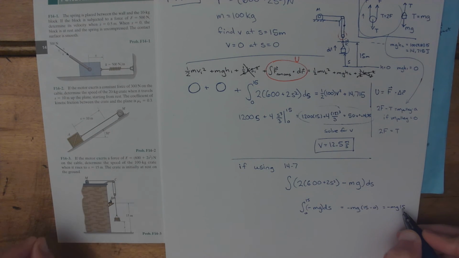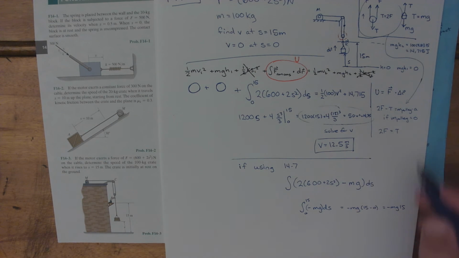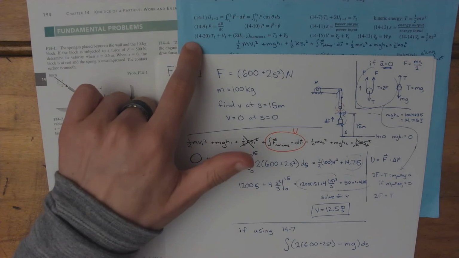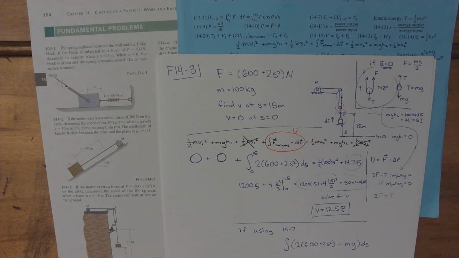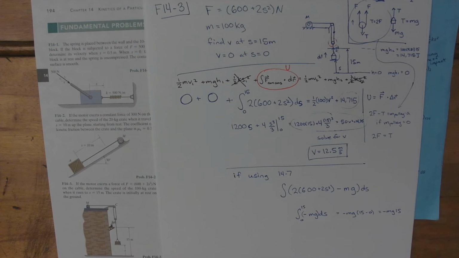This is on the left-hand side of the equation. If you want to move it to the right-hand side of the equation, it would be positive, and that's the 14,715 that we had there. So if you're using equation 14.7 instead of 14.20, which is what gave me this equation here, then that is what would be different.